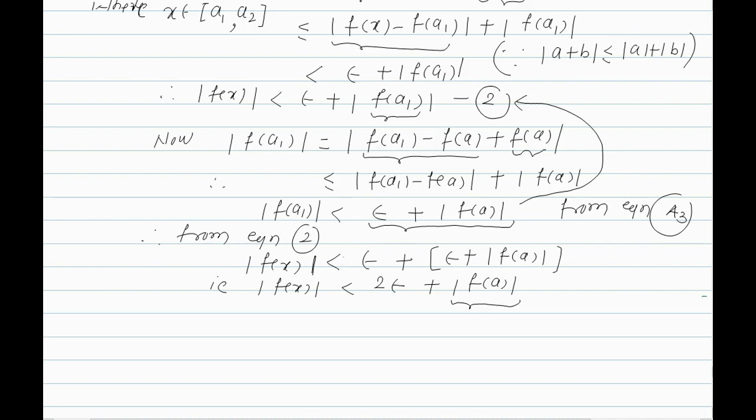So thus mod of f of x is less than k2 for all x in the second interval a1 to a2, where k2 is 2 times epsilon plus mod of f of a.